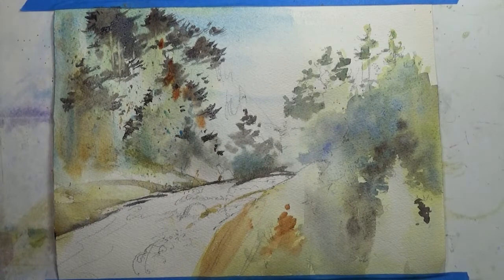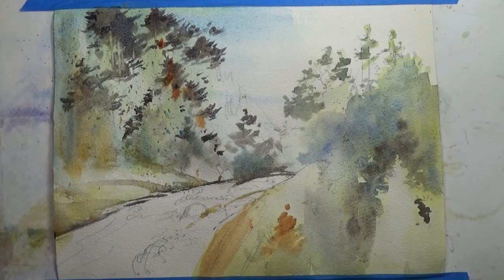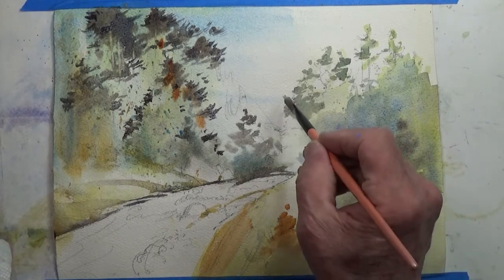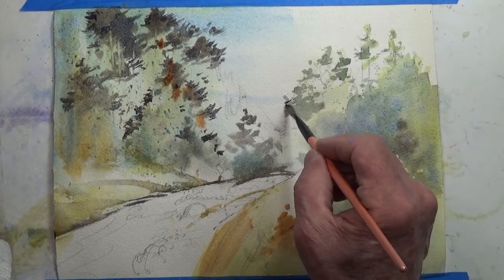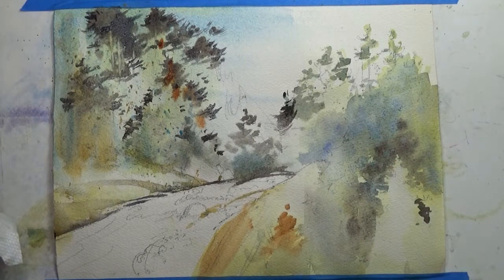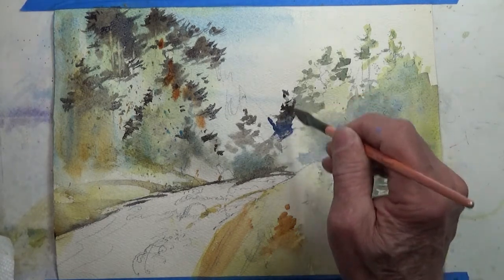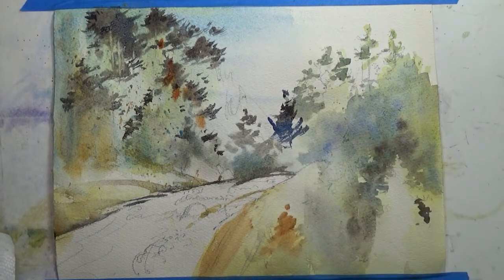Now, my thinking is maybe just softer shapes in here. I want to build this one here real dark. So we're going to end up coming in here. I'm going to pick up my cobalt blue a bit. Build this up a little.